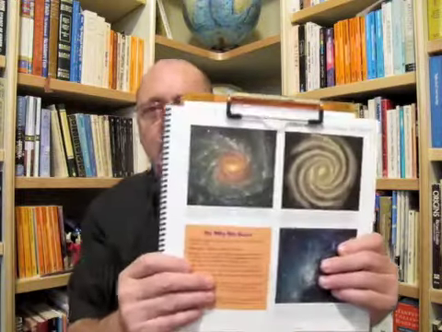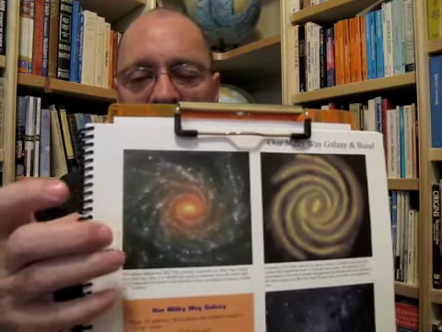I have a picture here, and I think you can see the arms and things. This is a picture of sort of what our galaxy looks like. There's no way we can go out and take a picture of our galaxy, but this one approximates it. Although there are various colors in here, for the most part galaxies aren't quite this colorful.